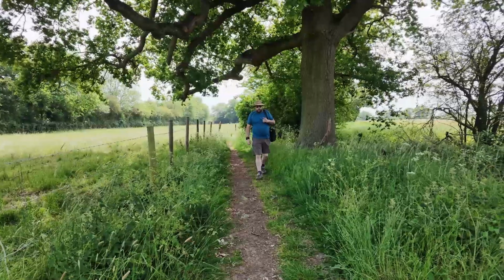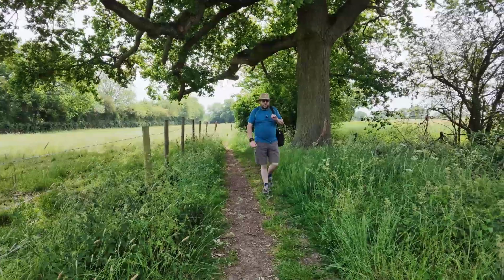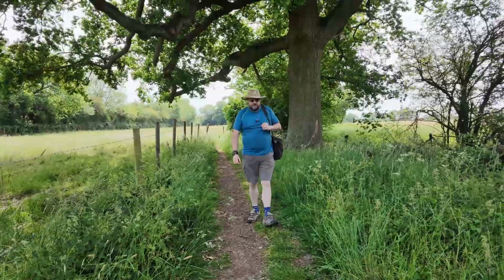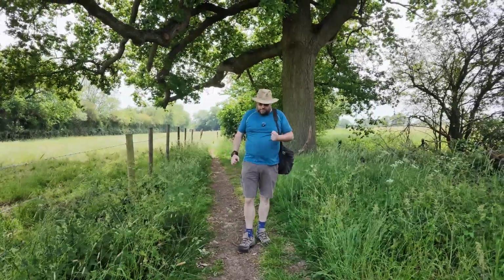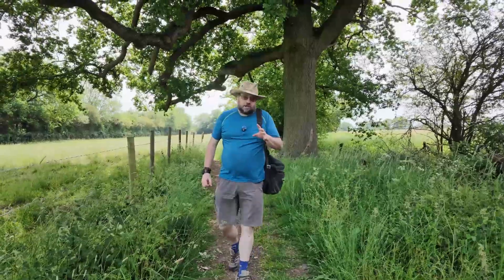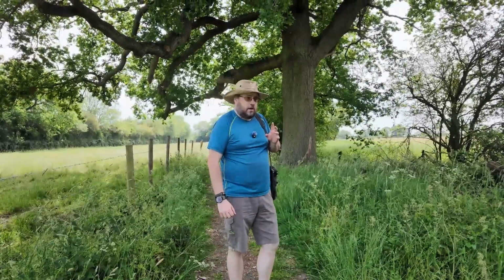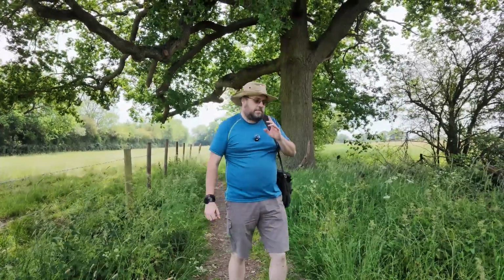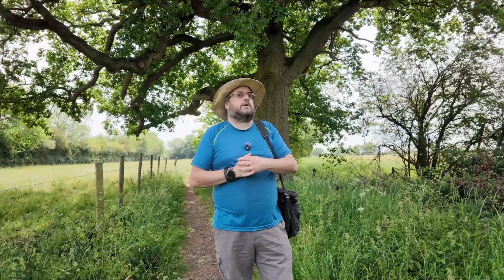I'm out looking for one example of every species of native tree in England over the next 6 or so months. And I'm going to start this one with possibly the easiest to identify tree. The tree that if you asked a child to draw a tree, this is what they would probably draw.